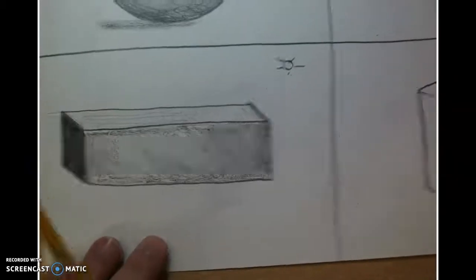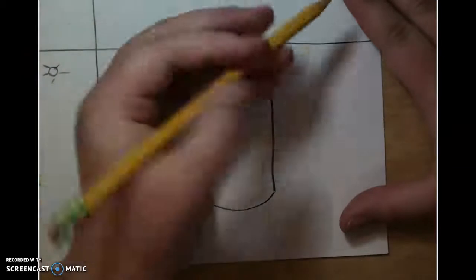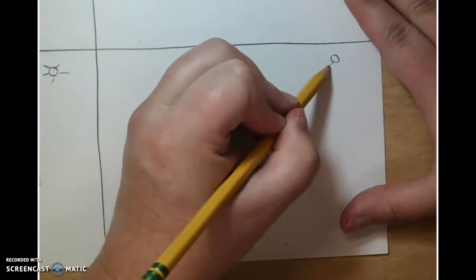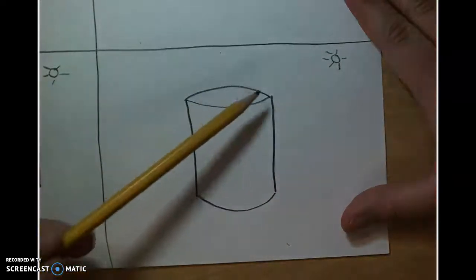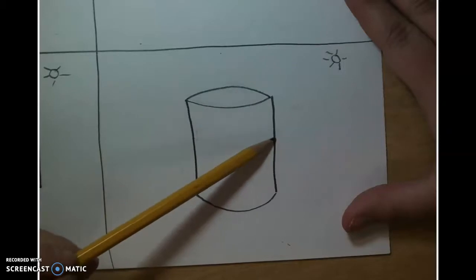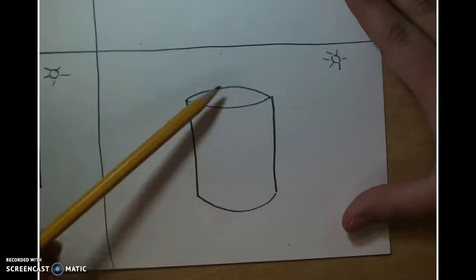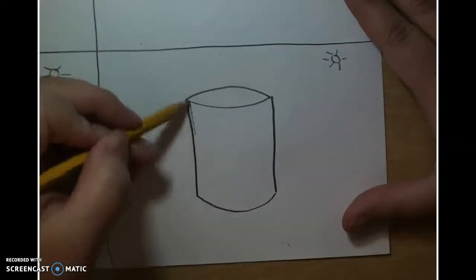Okay, your cylinder. Your cylinder is going to be darkest on this side and lighter when it gets over here. The top is going to have a little bit of value, but not as dark as on this side.